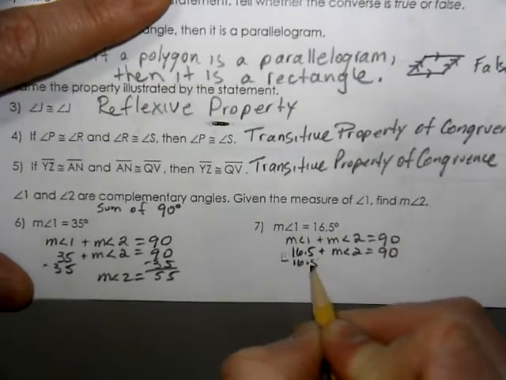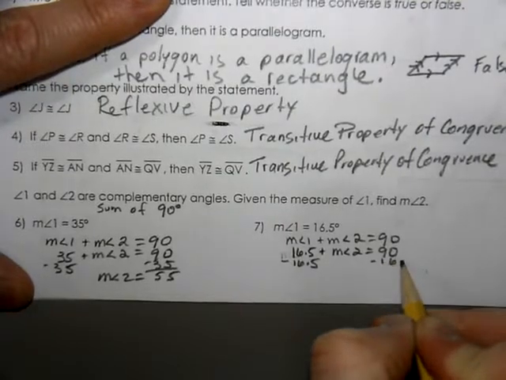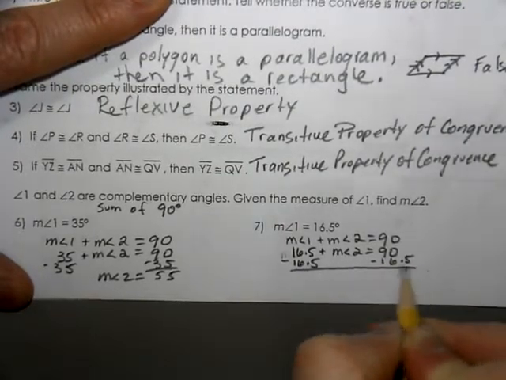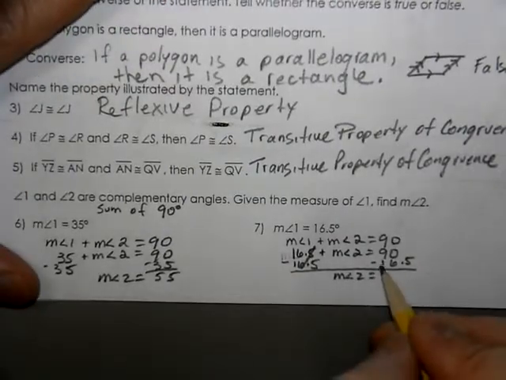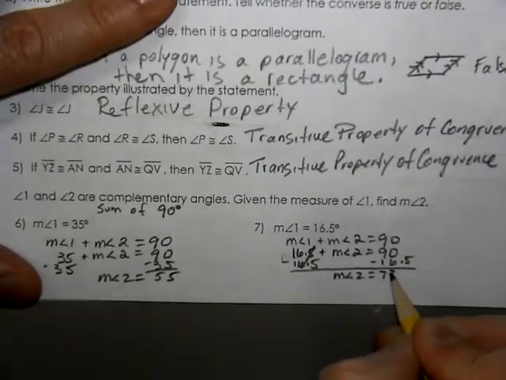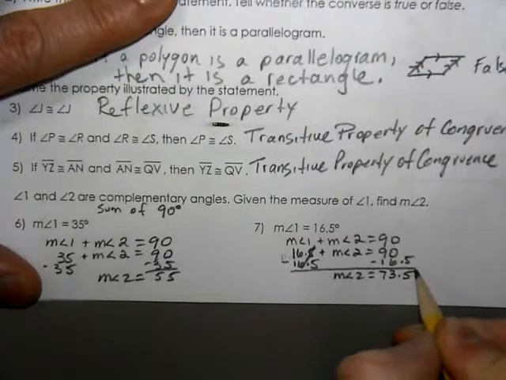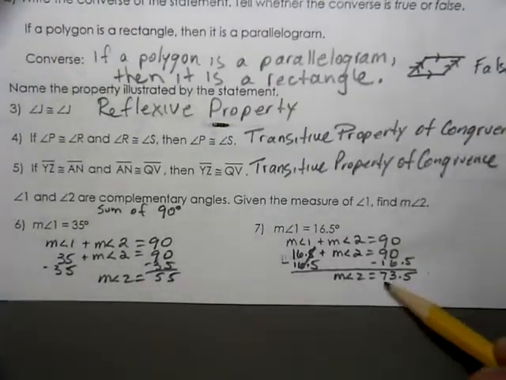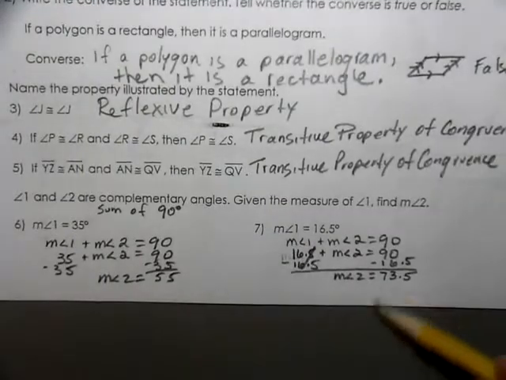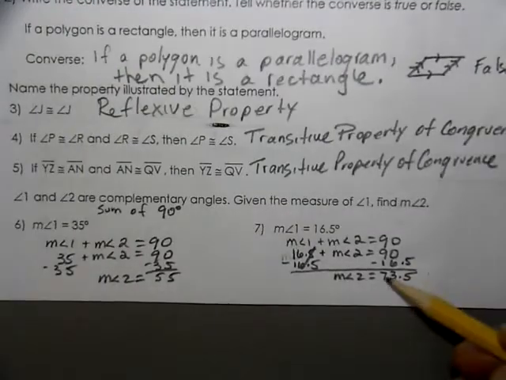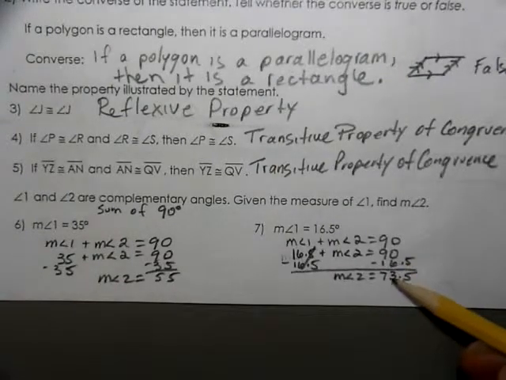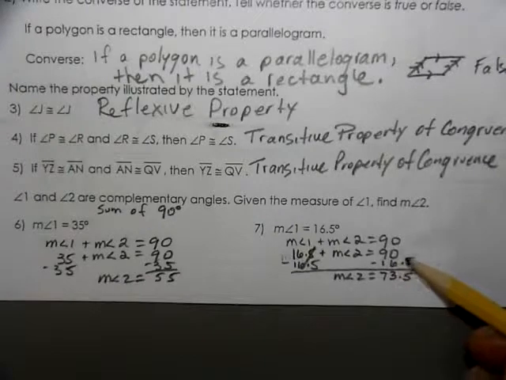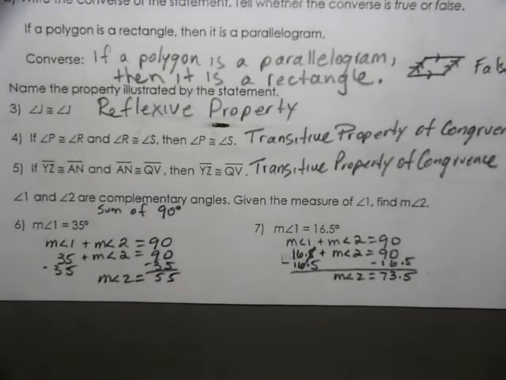So we'll subtract and we'll get 73.5. One way to do subtraction is actually to do it backwards and look at addition. 73 and what make 90? 73 plus 10 gets you to 83, plus 6 gets you to 89, and a half gets you to the 90.